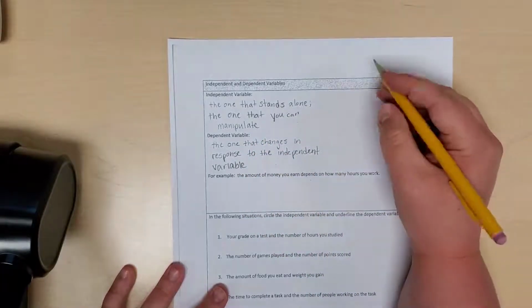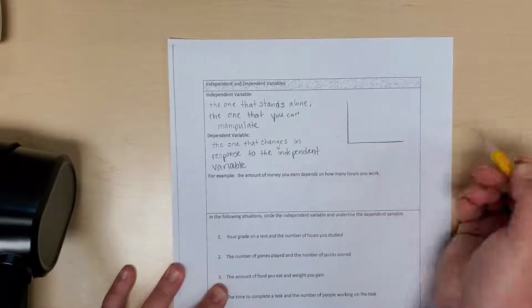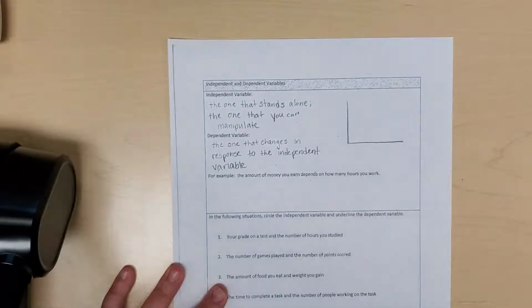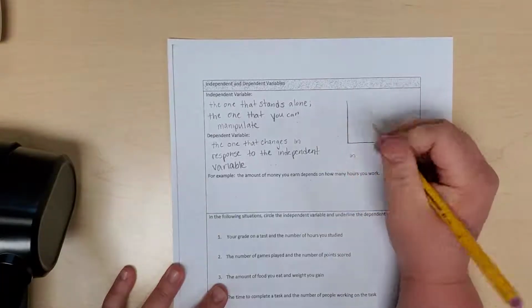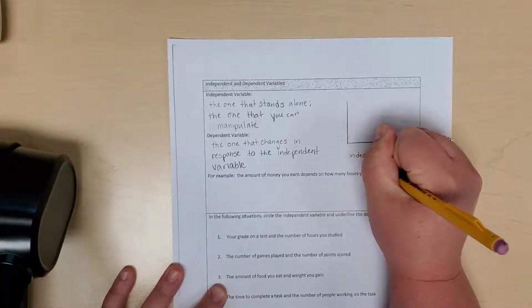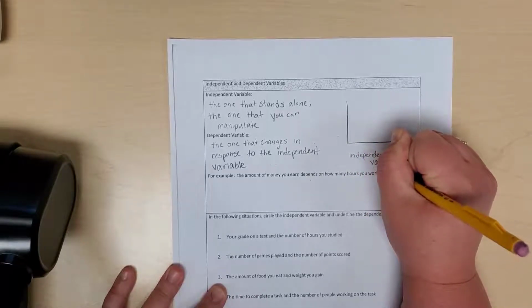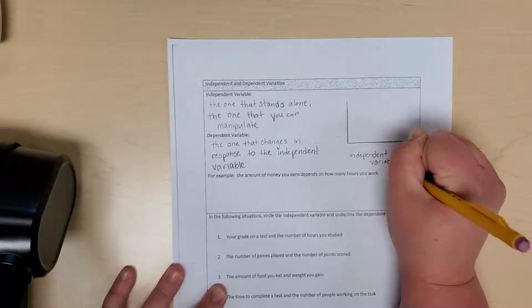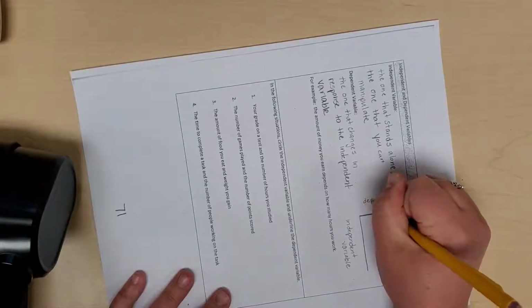So real quick, I just want to do a little bit of a sketch here of a graph because you're going to have to be able to tell the difference on a graph as well. The independent variable is always found on the x-axis. And the dependent variable is always on the y.